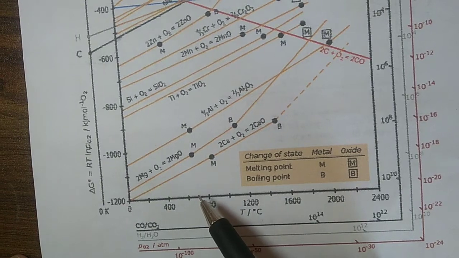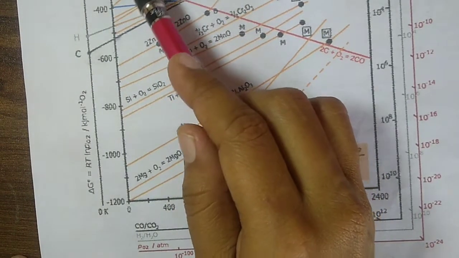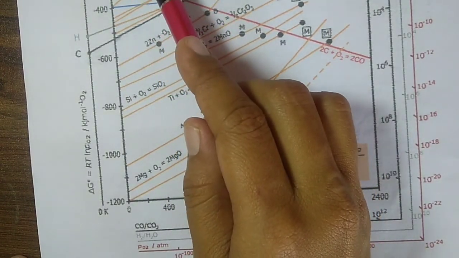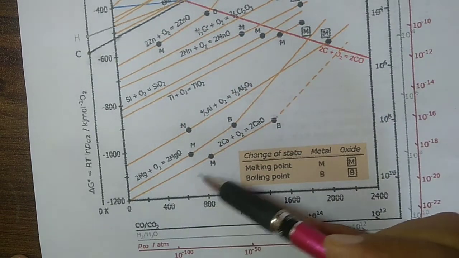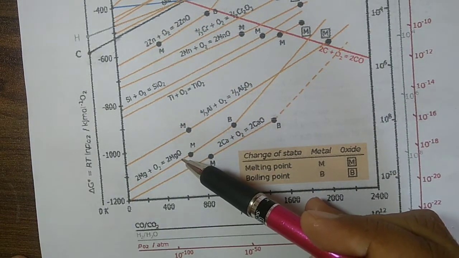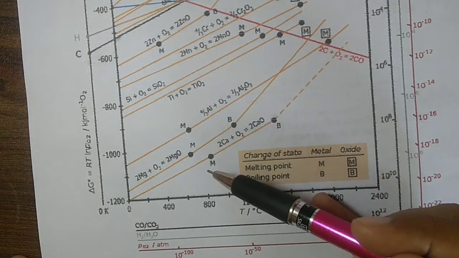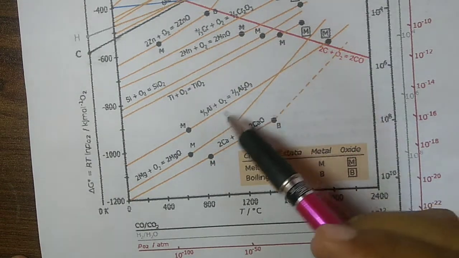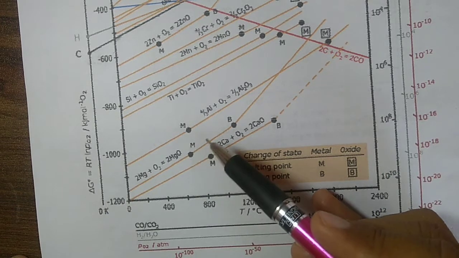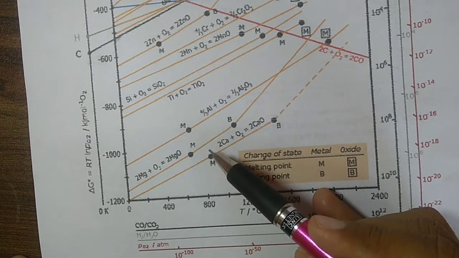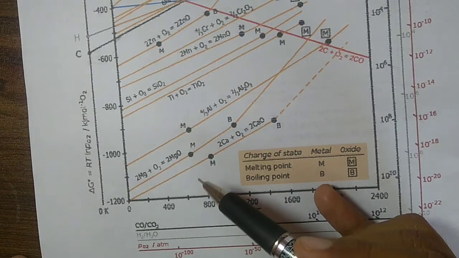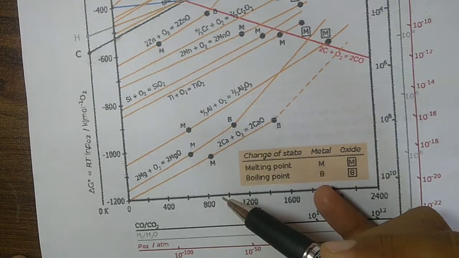The most stable oxides will be present at the lowest position, and the most unstable oxides will be present at a higher position, that is Au, Ag, Hg will be present there. Calcium oxide, magnesium oxide, aluminium oxide are lower in position in this diagram, and these are the oxides which are difficult to reduce. These oxides are the most stable oxides.